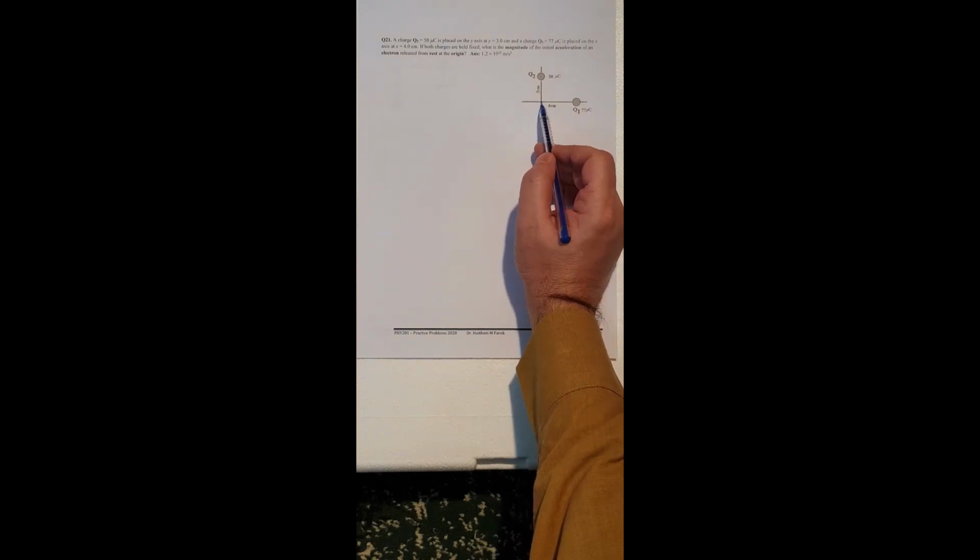And if we know the total force, F net, from mechanics, from Physics 1, you remember that Newton's second law says that if we know F net and we know the mass of an object, of course we can find its acceleration. And here the total force can be found. So what shall we do first?